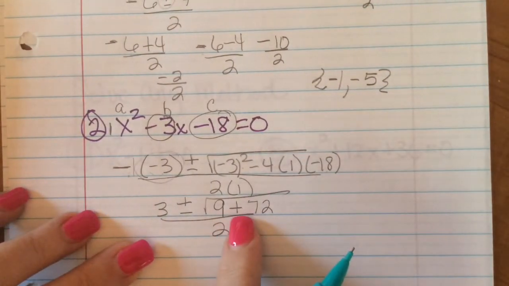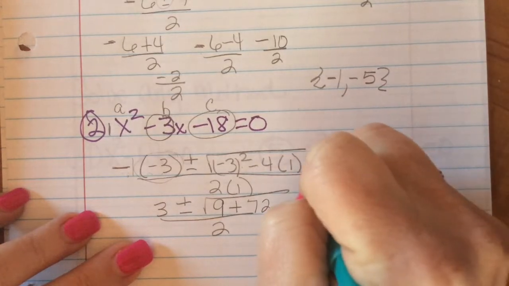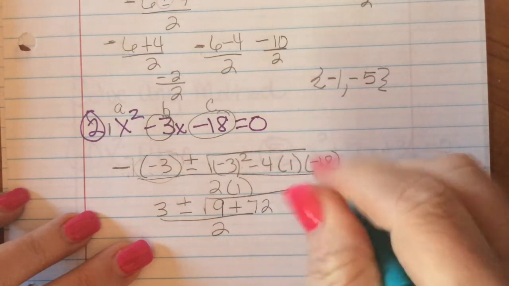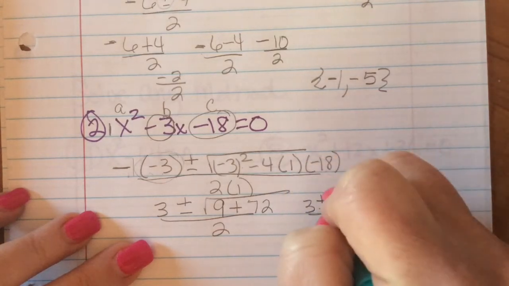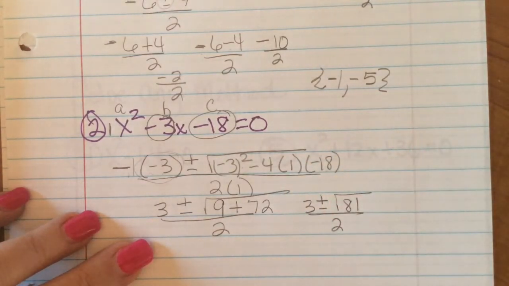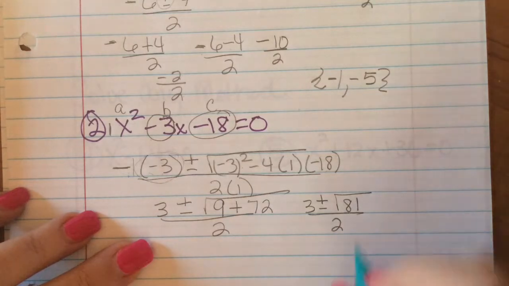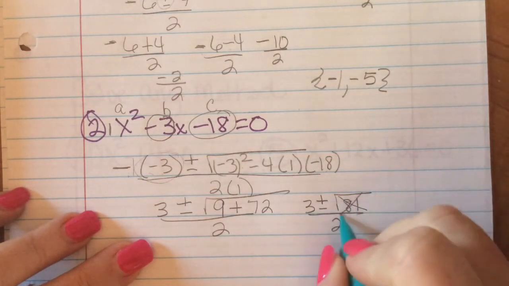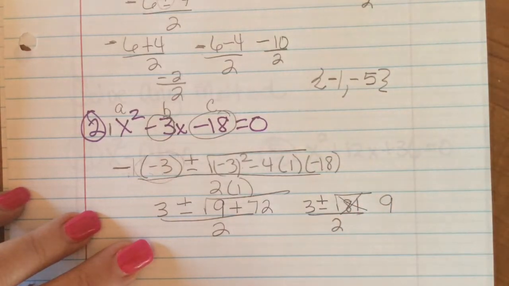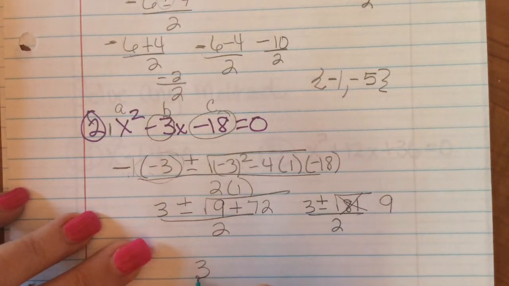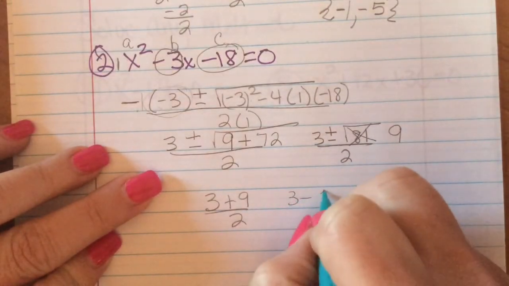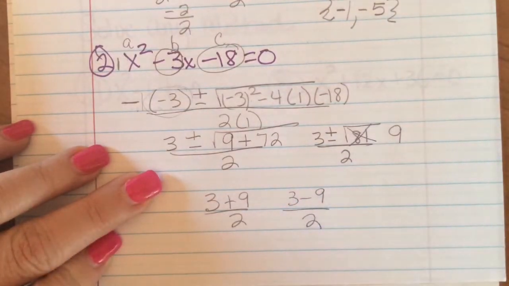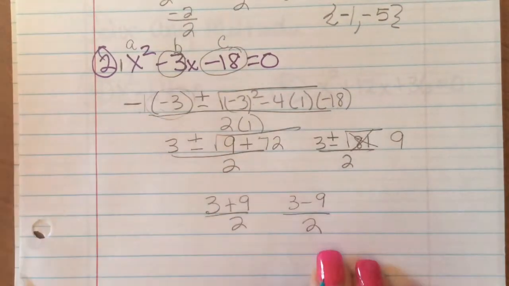So now let's work the inside. Get a little further. Plus or minus, 9 plus 72 is 81, and that's over 2. Now I can save myself a little writing here. I know this is going to be 9, so I'm going to just cross it out and say it's 9. So now when I go to figure it out, I can do 3 plus 9 over 2, and then 3 minus 9 over 2. Save myself a little writing there.